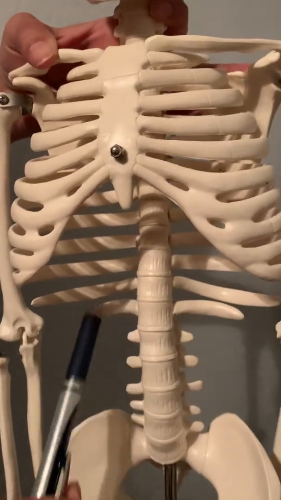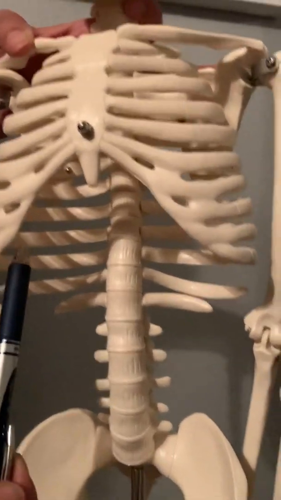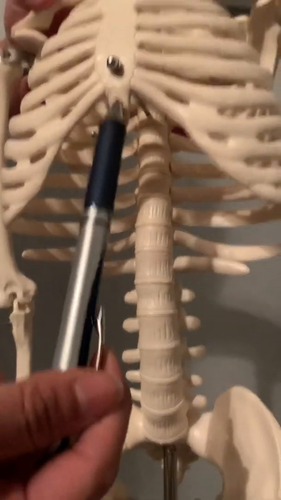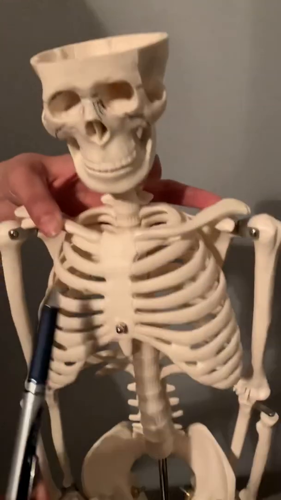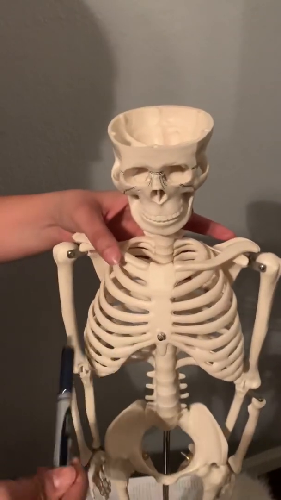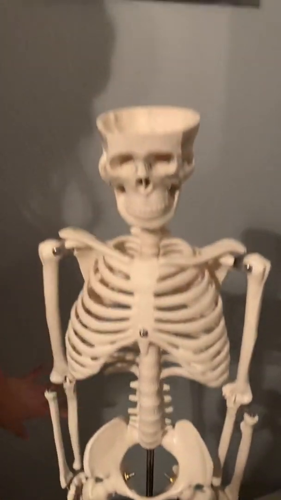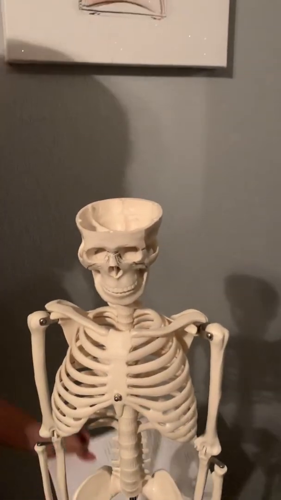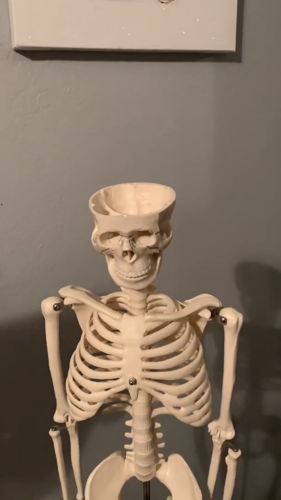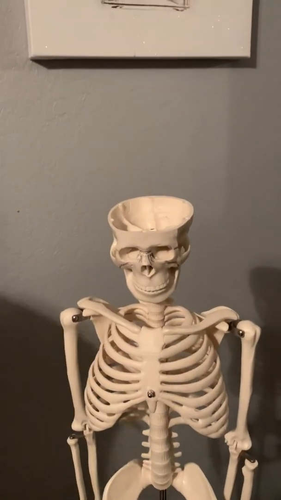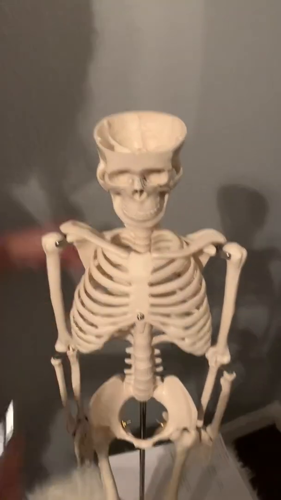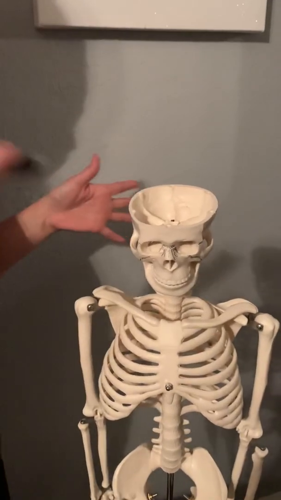Except to the vertebrae, it doesn't wrap around completely to the sternum. So those are the true ribs, the false ribs, and the floating ribs. So that's it for the axial skeleton. But now we're going to do the appendicular skeleton, which consists of the pectoral girdle and the upper extremities.